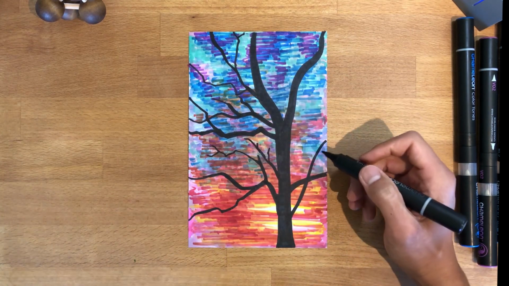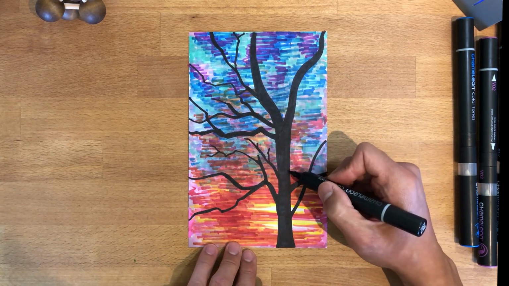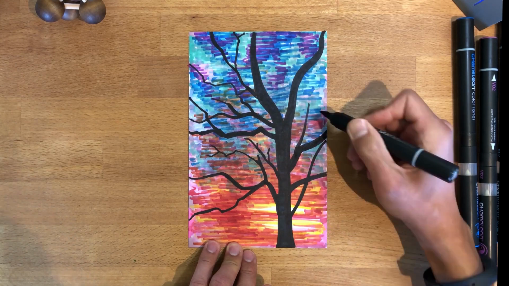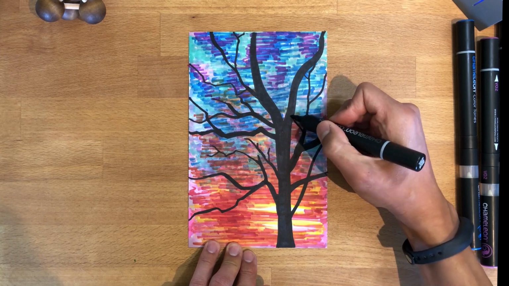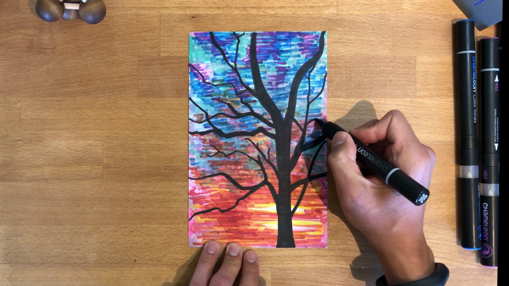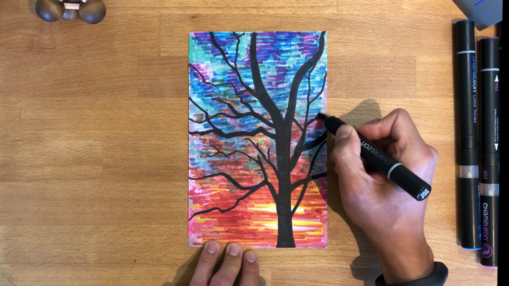So believe it or not, I'm not actually looking at a tree. As long as the branched out branch is smaller than the one that it's coming from, then you'll be fine.